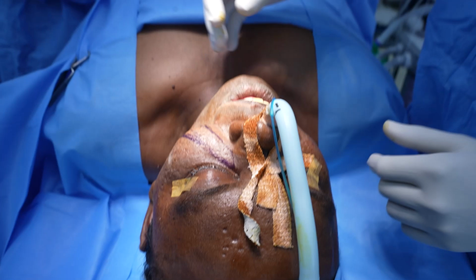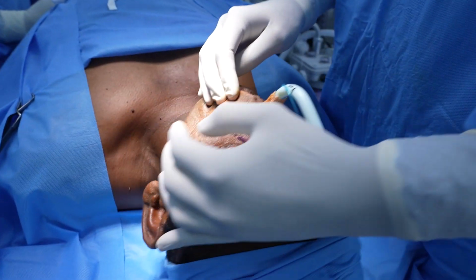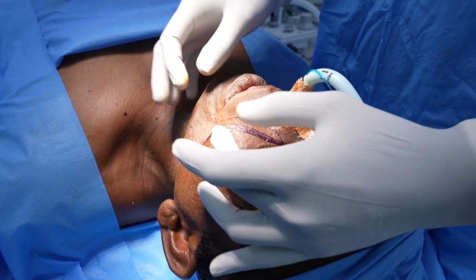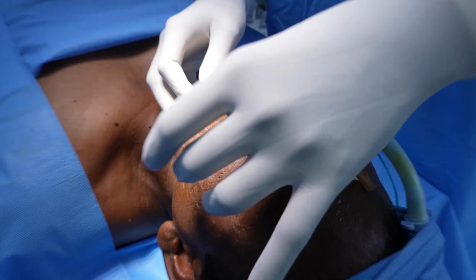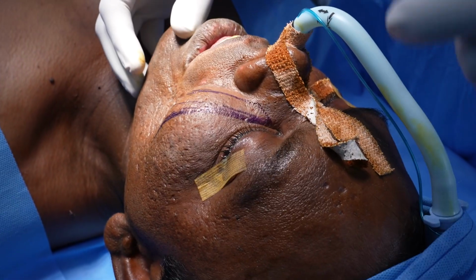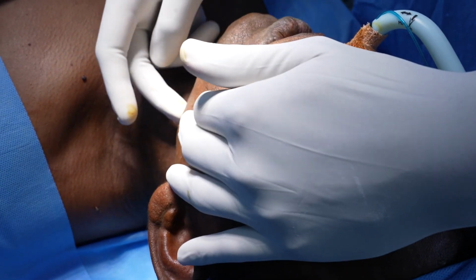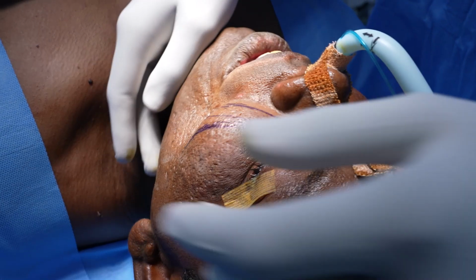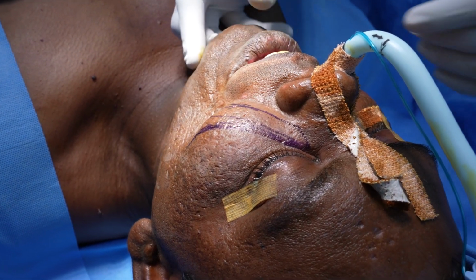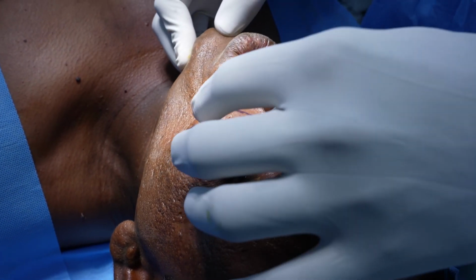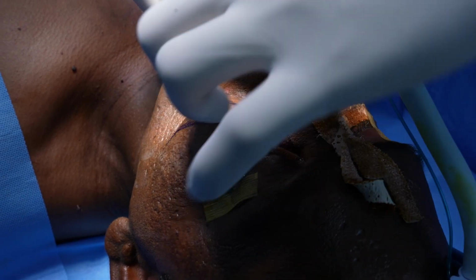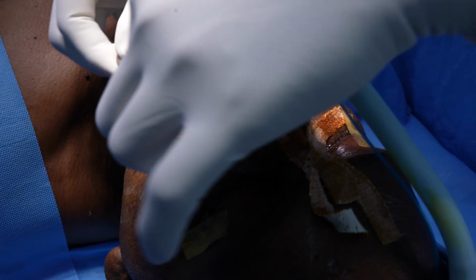This is not a radial, not a radical flap design, but it's a simple flap, a modification of the nasolabial. The facial artery is missing from the neck dissection, so it's going to be a random pattern flap. But I don't need a big length because I'll show you the tethering from inside.